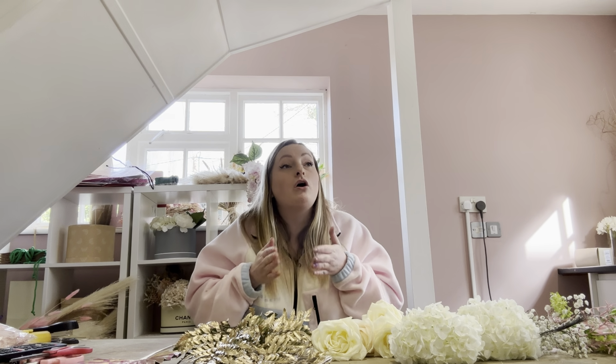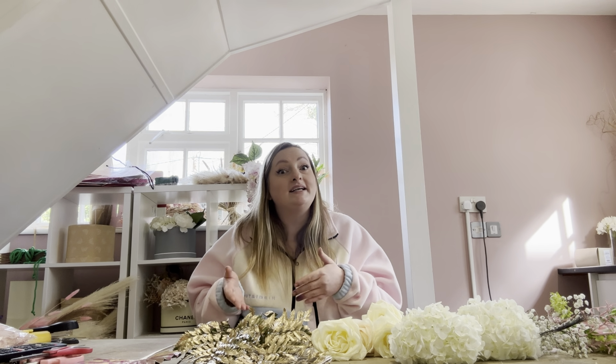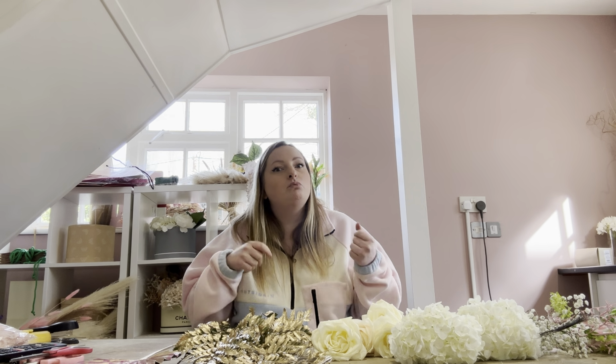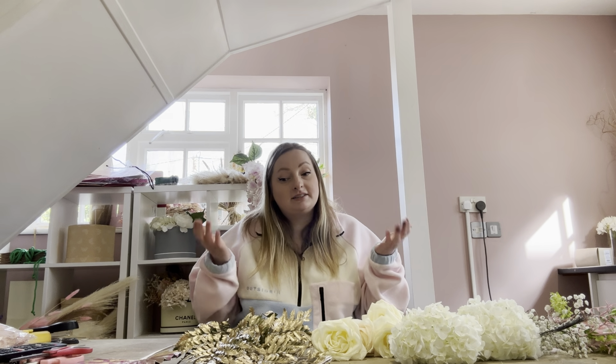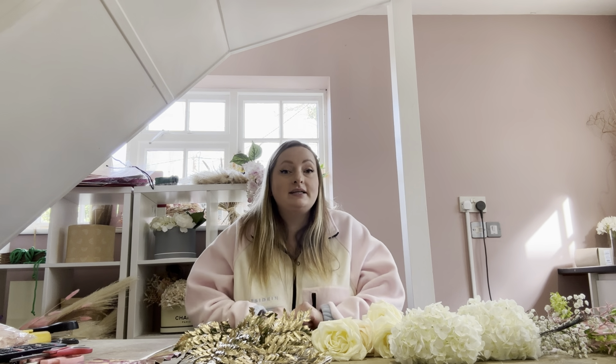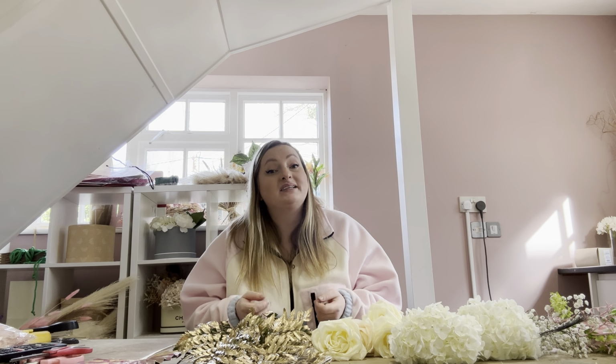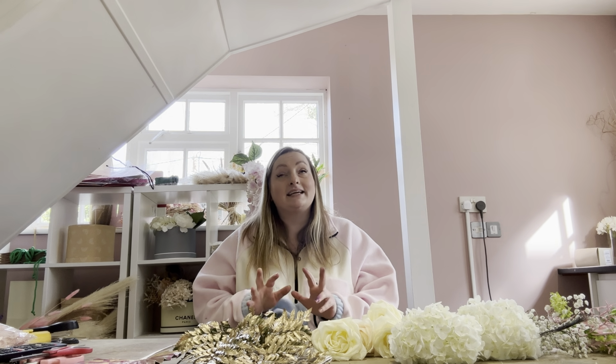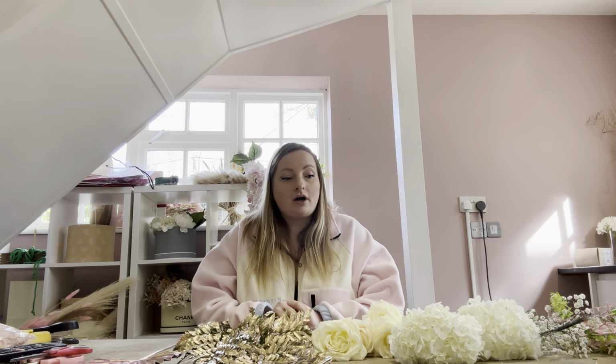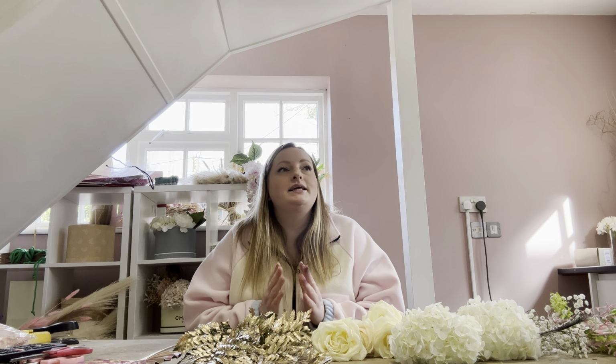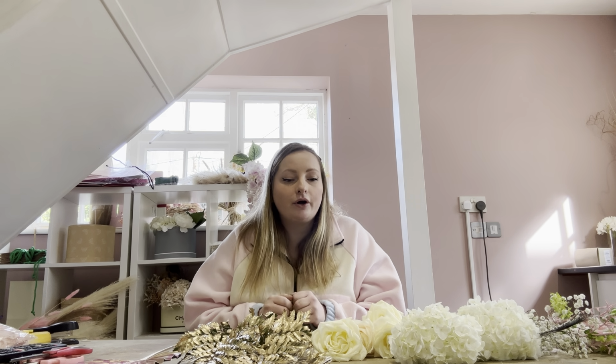I know that a lot of florists are home based, so they don't really have to worry about that, which is a bonus, but still we need to make profits to make our business run and keep it sustainable. So I'm going to try and explain this in the most simple way for you.